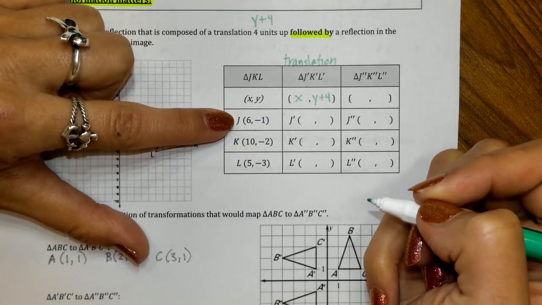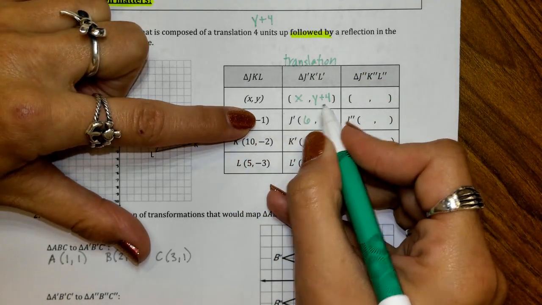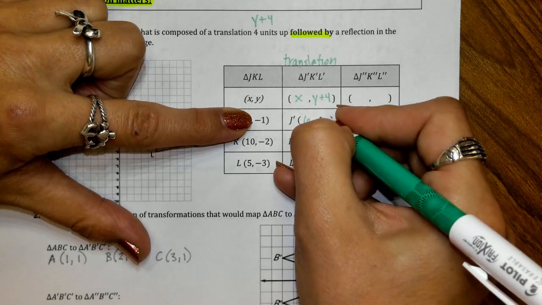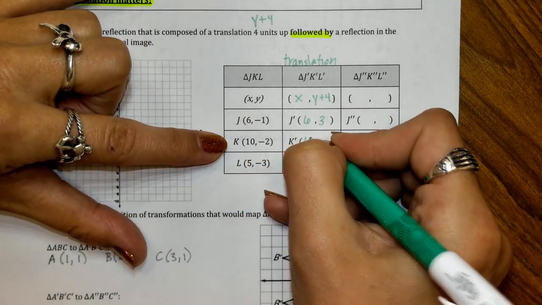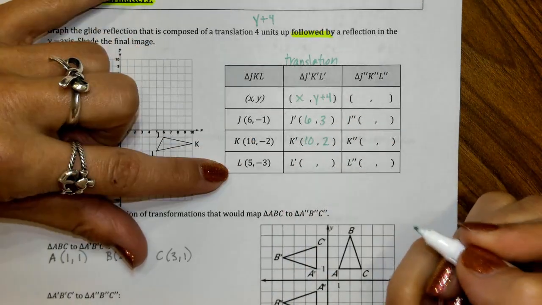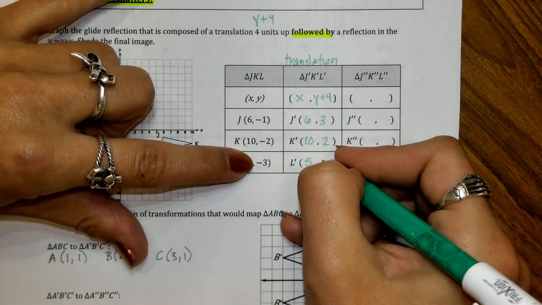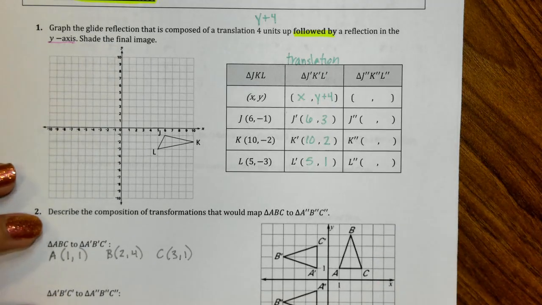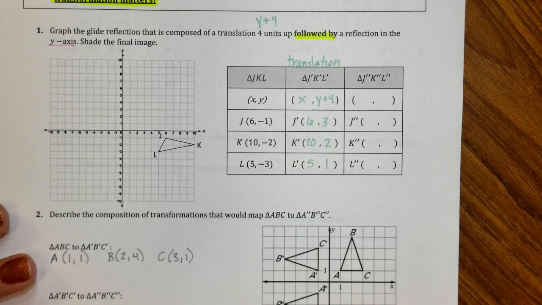Let's go down the list here. J is at 6, x stays the same. For y, we add 4, so negative 1 plus 4 gives us positive 3. K, x stays at 10. For y, negative 2 plus 4 gives you a positive 2. L, x is at 5. We add 4 to the negative 3, giving us a positive 1. Go ahead and graph this image on your own. You're going to need to label all 3 of these with the prime, please. The new image is about to pop up.